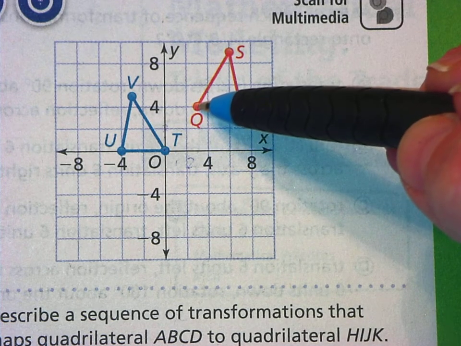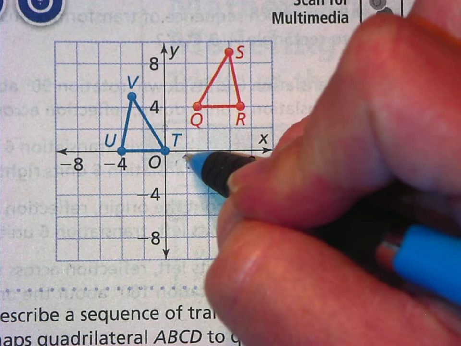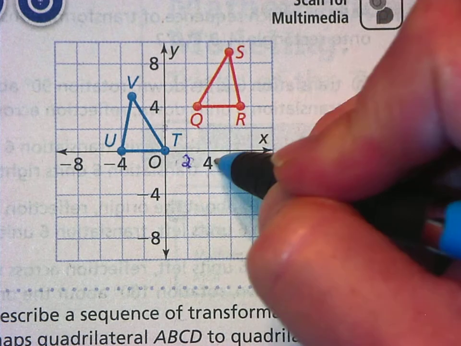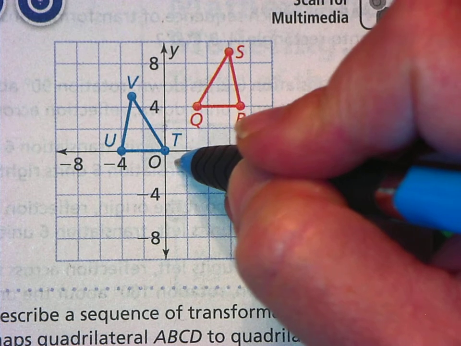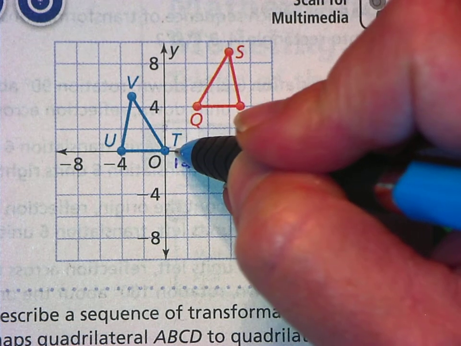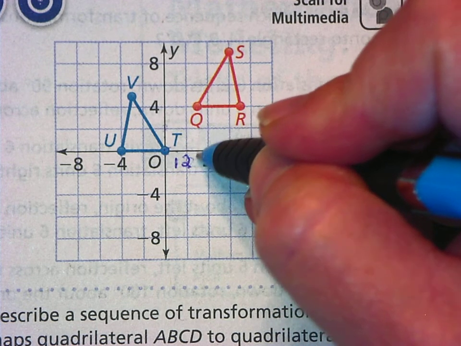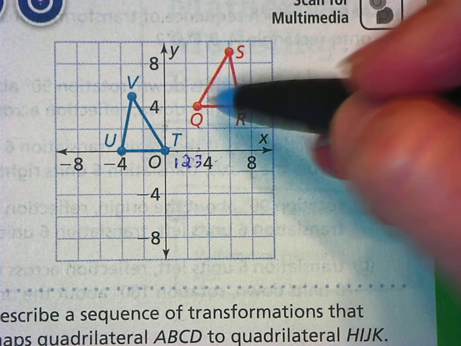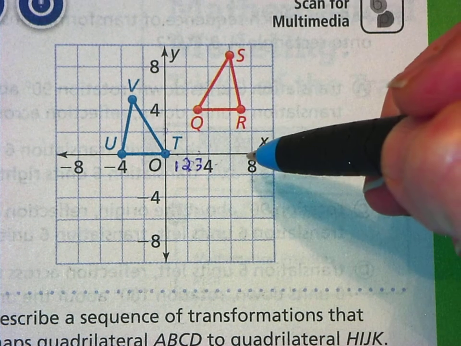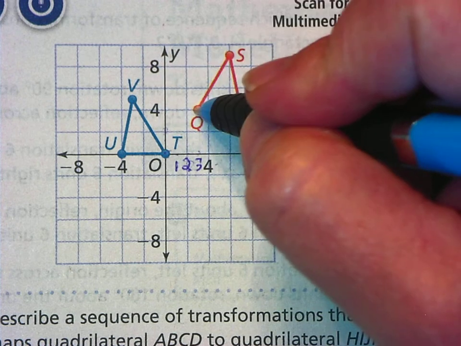So if we translated point Q. And notice this graph is counting by twos. Every line is counting by twos. So if I move over a half a line, that's actually 1. Half a line is 1. The next half is 2. The next half a line is 3. The next half a line is 4, and so on. So I have to count by halves as I translate, as I slide.